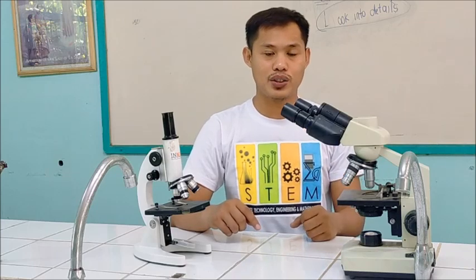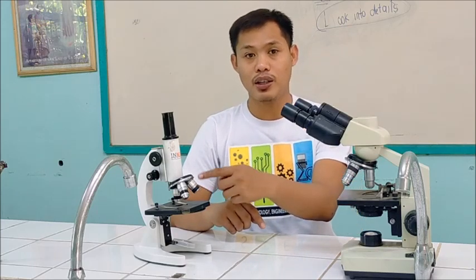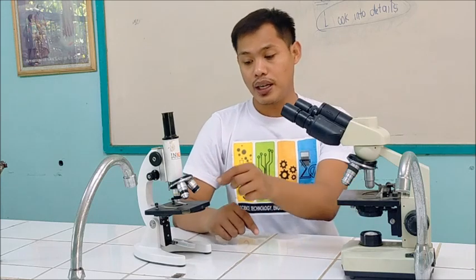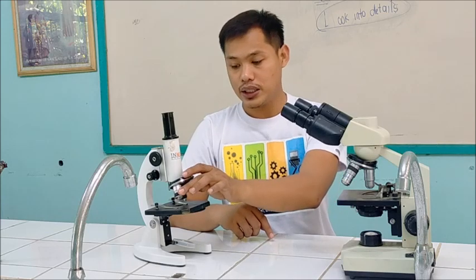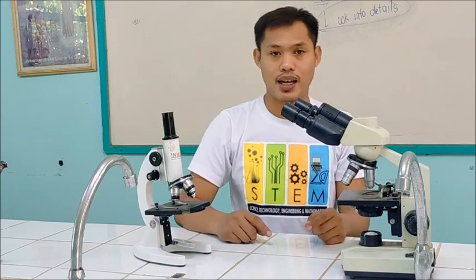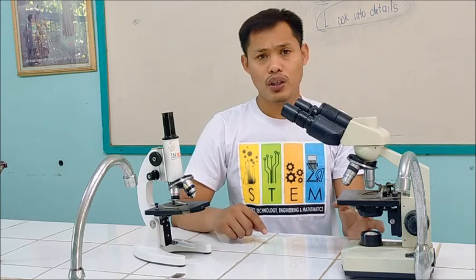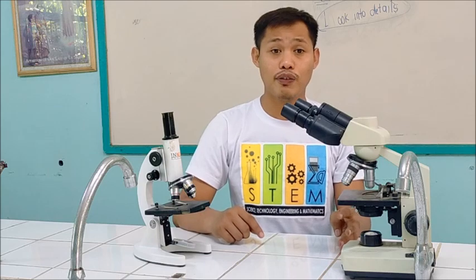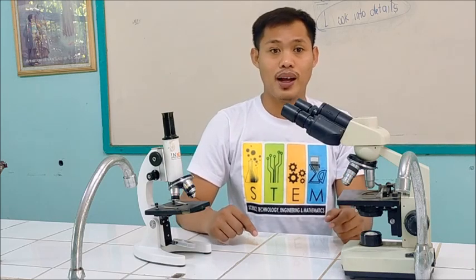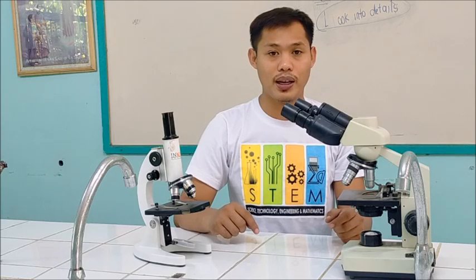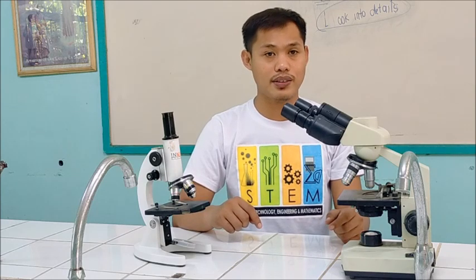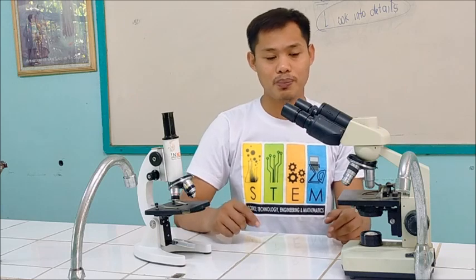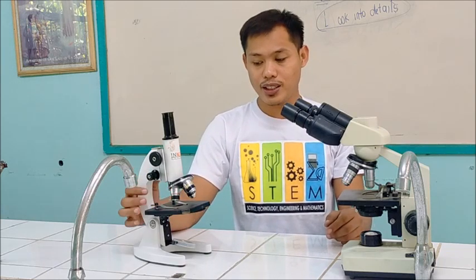In order for us to differentiate these objectives, we can look at the band on each objective. If we see a red band, it simply means that is the scanner. If we see a yellow band, that is the low power objective. If we see the blue band, that is the high power objective. Now, a binocular microscope contains four objectives, and what is the missing one? We have the white band, which is the oil immersion objective. Take note that if we are using the oil immersion objective, we need to use cedar wood oil or simply oil itself.